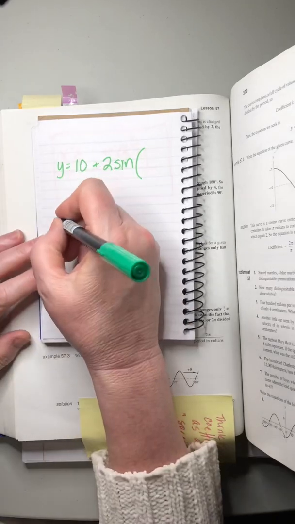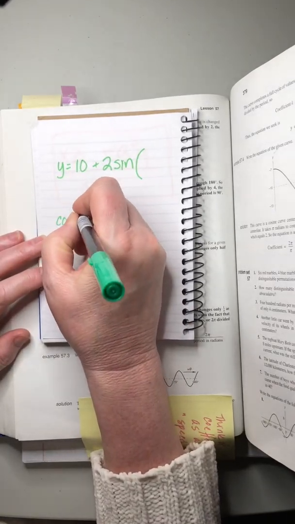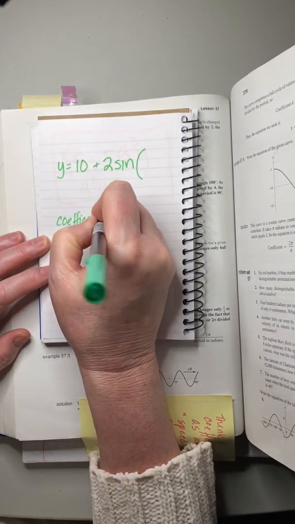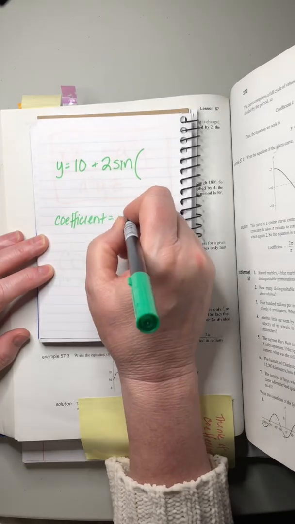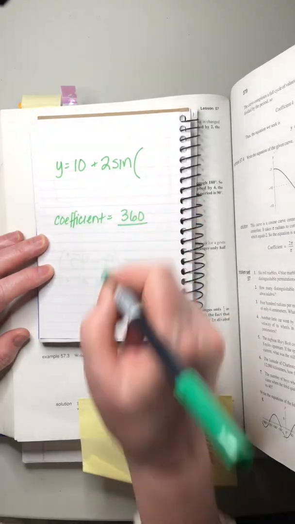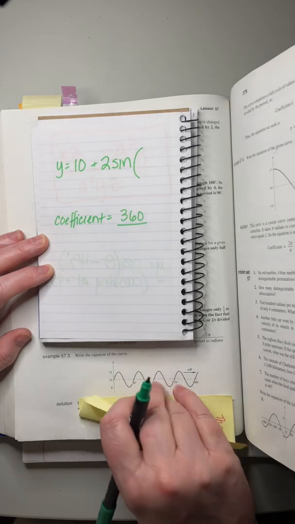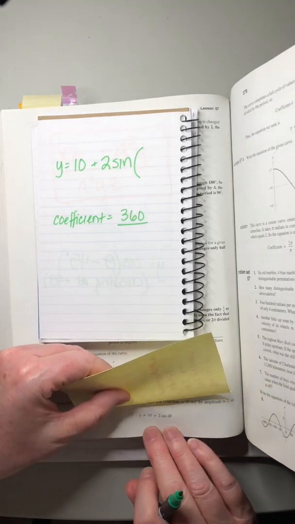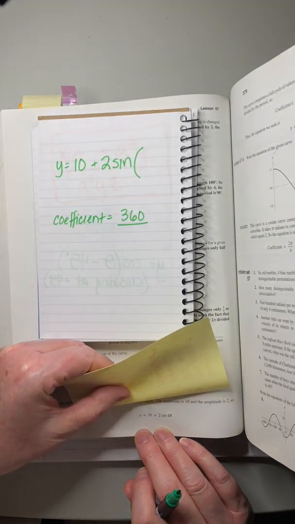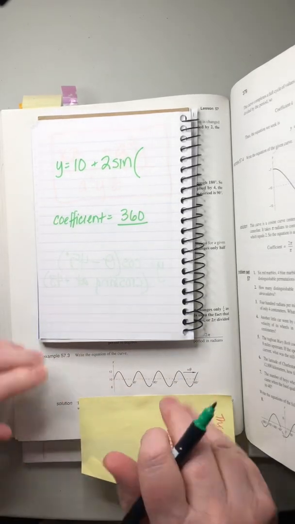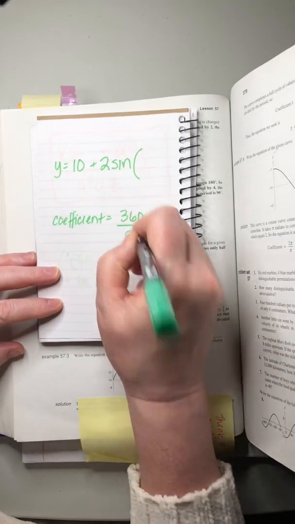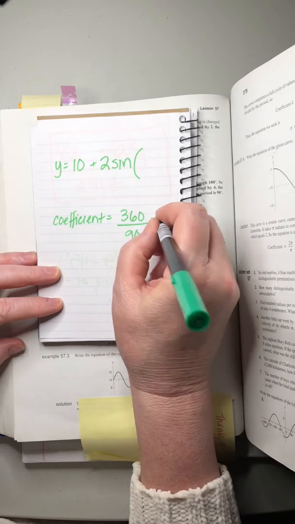So the coefficient will be equal to 360 divided by the period in degrees, which is 90. Right? And that equals 4.